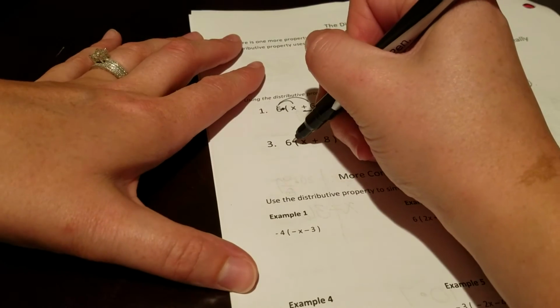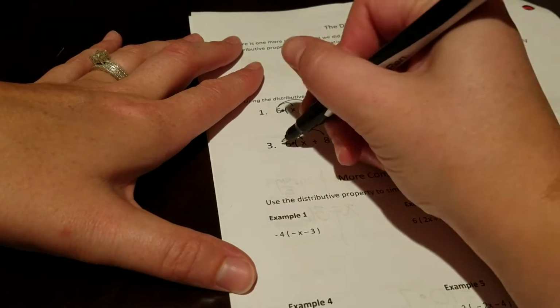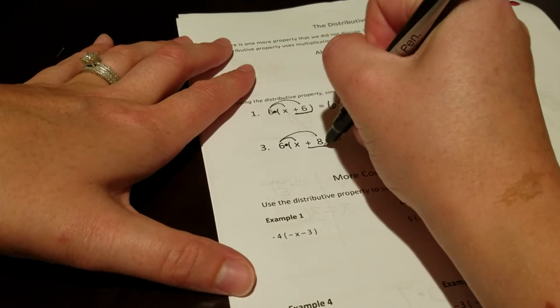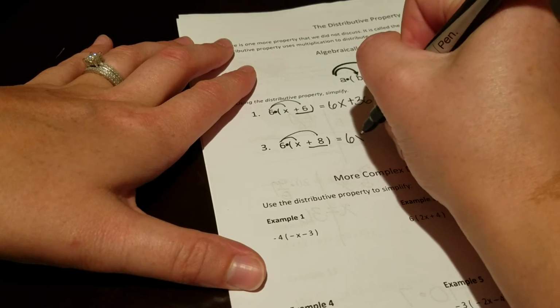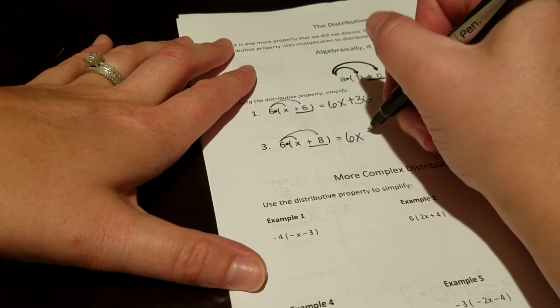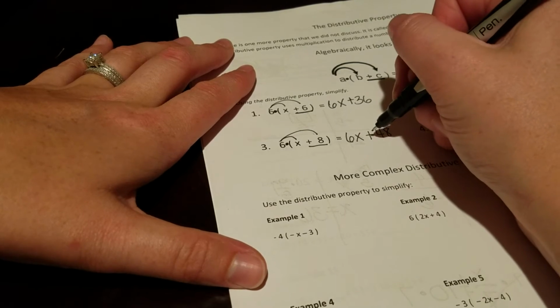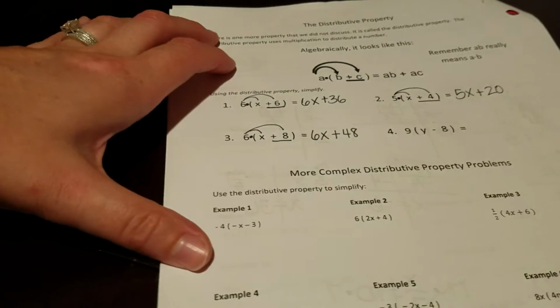Come down here, put in your dot to remind you that you're multiplying. Draw the loopies to everything that you're distributing it to, each piece in parentheses, and underline the plus 8. 6 times x is 6x. 6 times a positive 8 is a positive 48. If I had not put in that positive, I would just have 6x 48, which makes no sense to you.